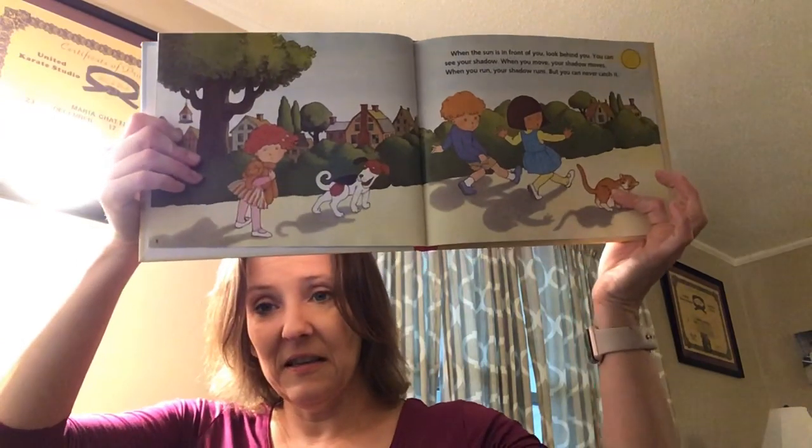When the sun is in front of you, look behind you. You can see the shadow. When you move, your shadow moves. When you run, your shadow runs. But you can never catch it. Check that out.